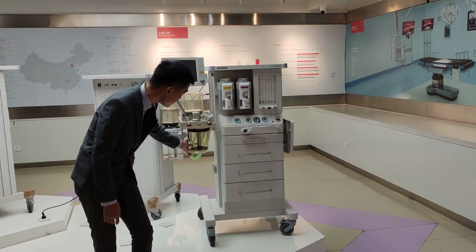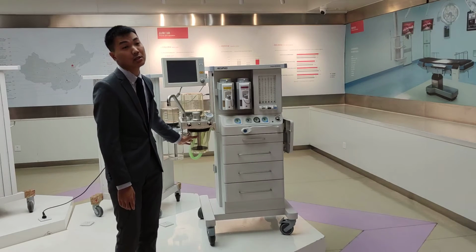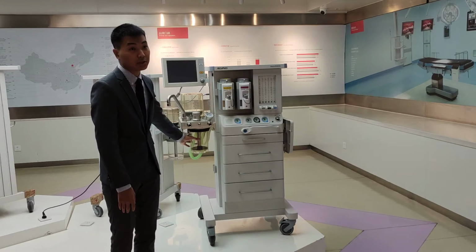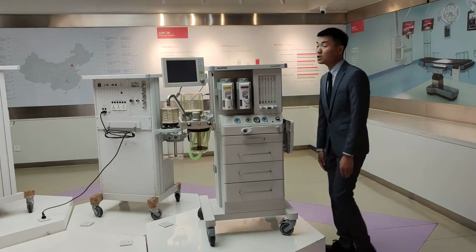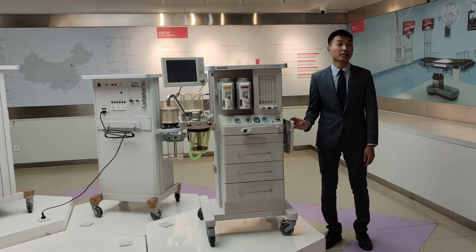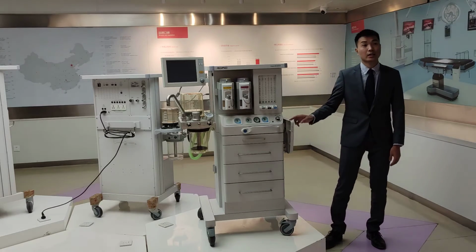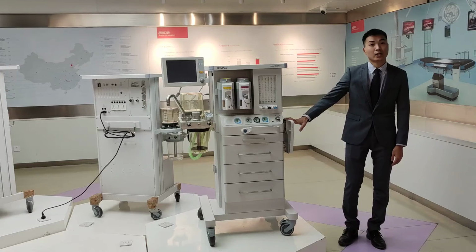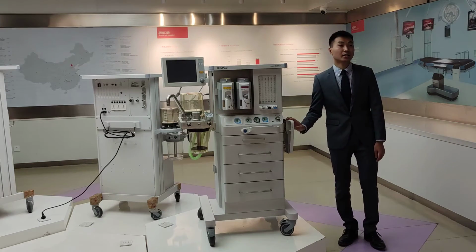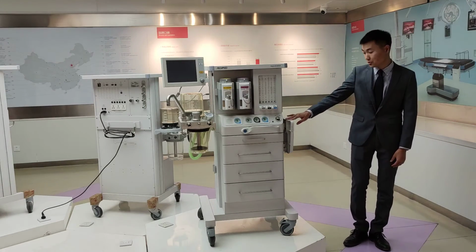The carbon dioxide absorbent lasts 6 to 8 hours. And we have a lot of accessories for your choice, like the anesthesia gas scavenging system, suction unit, CO2 module, and anesthesia gas monitoring module.